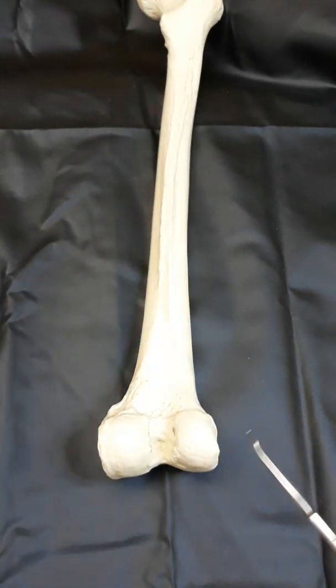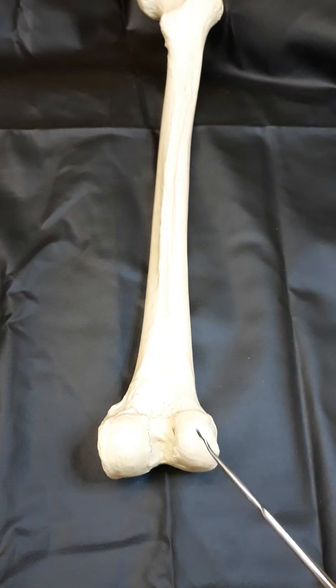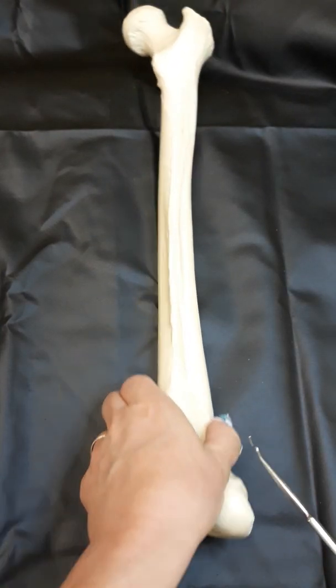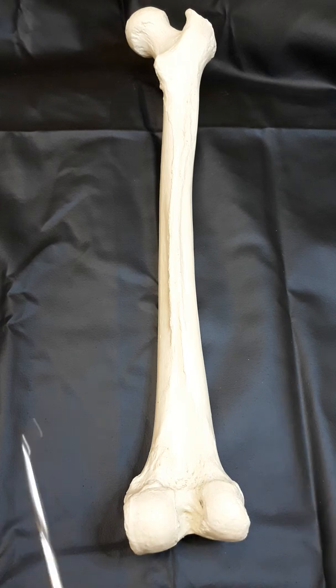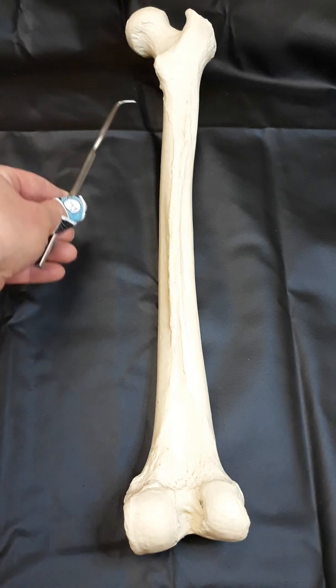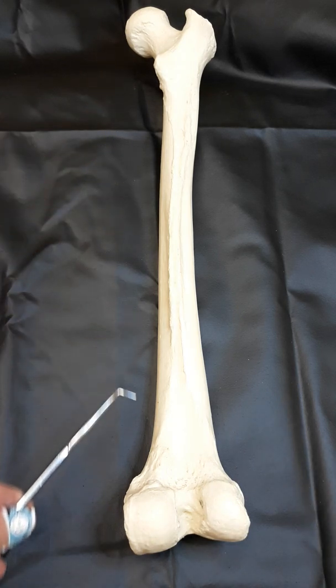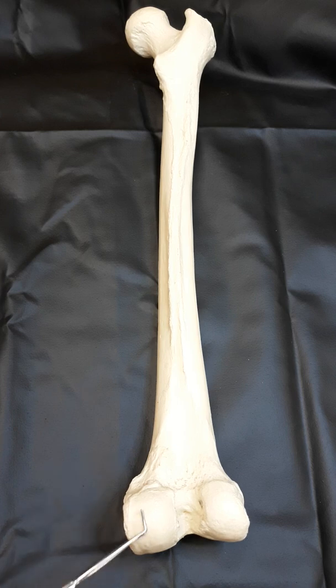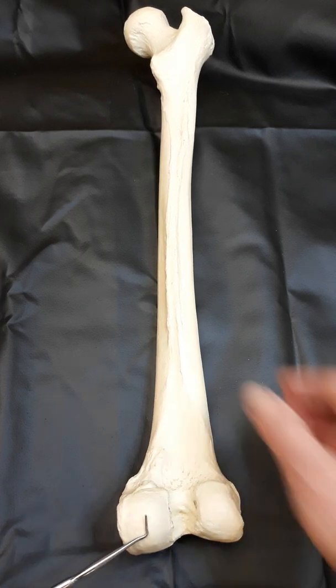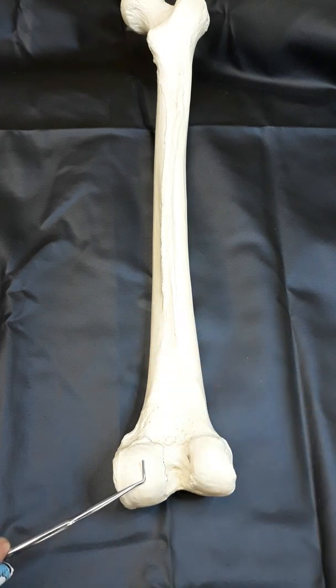Okay, so more on this part of the bone then. Once again, the head is always medial. So that means that everything on this side of the bone is medial, including the medial condyle. So where the probe is, this is the medial condyle.